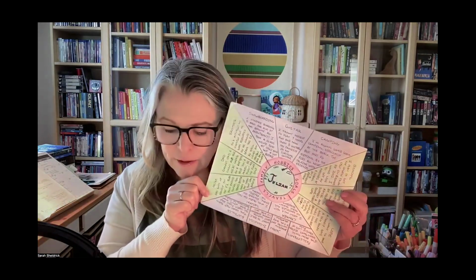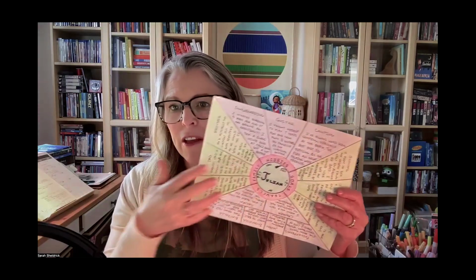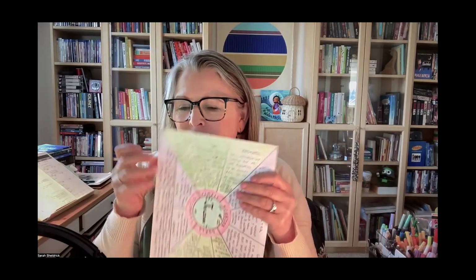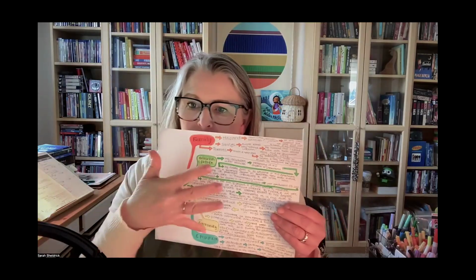Here's another one that's different. This person started in the middle with a circle and then created like a fan out, and you actually have to turn this around upside down and do the whole 360, and they wrote it in depending on which edge they were on. Here's another one where they start at the side, 4 areas, and then all the detail.